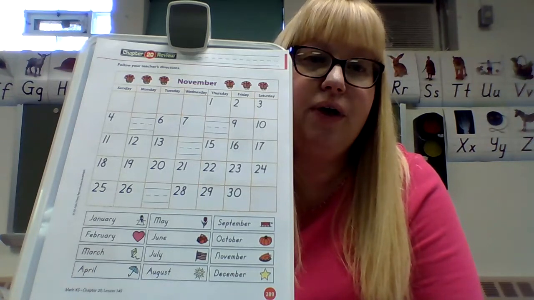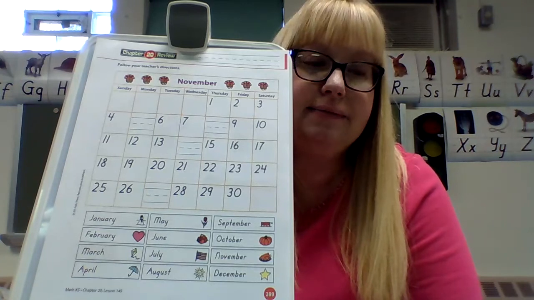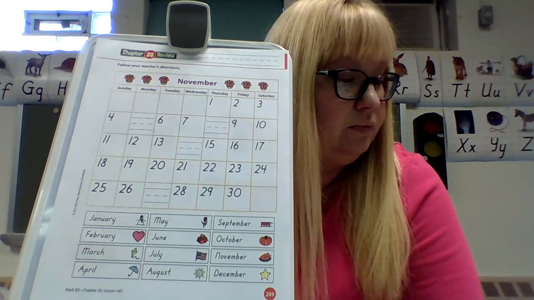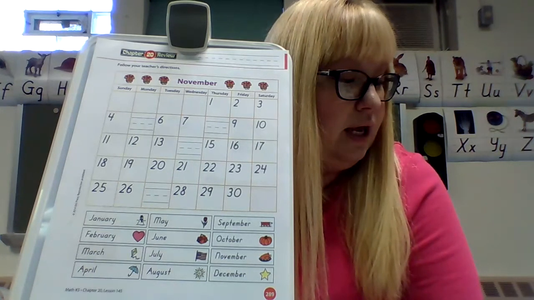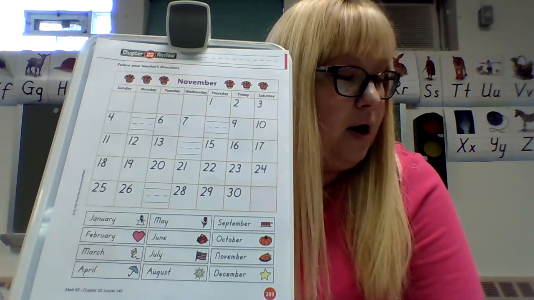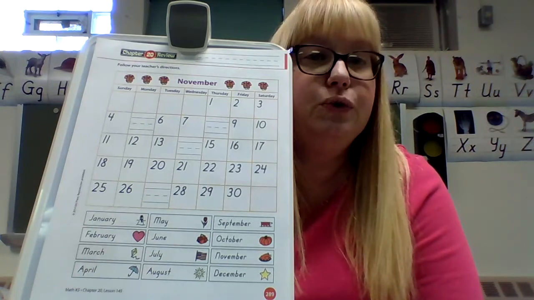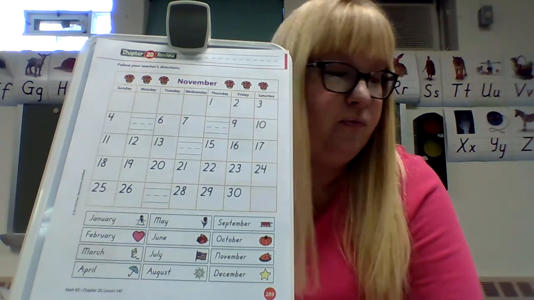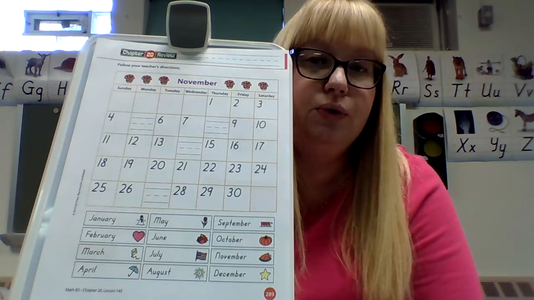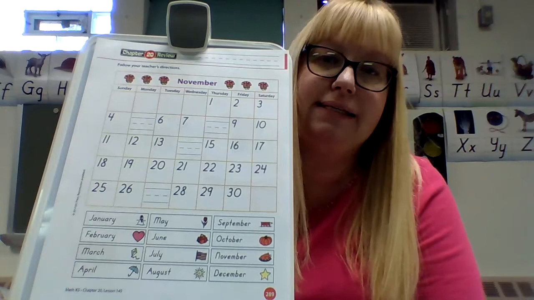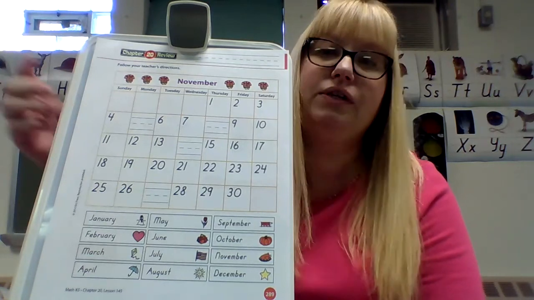Next color you'll need is red. Get red next. Color the box for Tuesday red. Tuesday is red. So remember, there's your days of the week here.